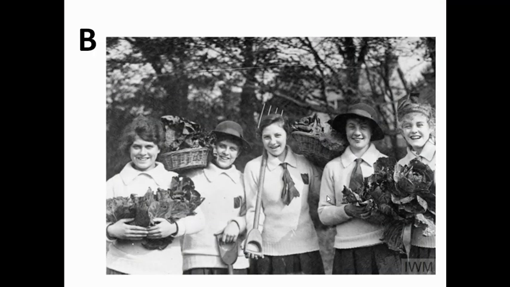Okay, and we've got our first ideas. Now we're looking at each source and getting a little bit more information. And if there's anything that I say that you haven't thought of, you can write it in your second column, which is for further notes. Okay? So these girls, what are they holding? Well, these are all vegetables like cauliflowers or possibly cabbages. And they are working on a farm. You've probably got a clue here because she's got a pitchfork. And they're helping to produce more food, again, because Britain is in short supply of food.